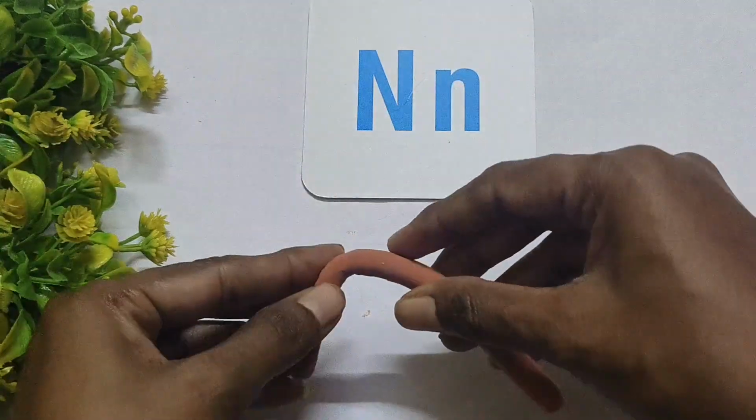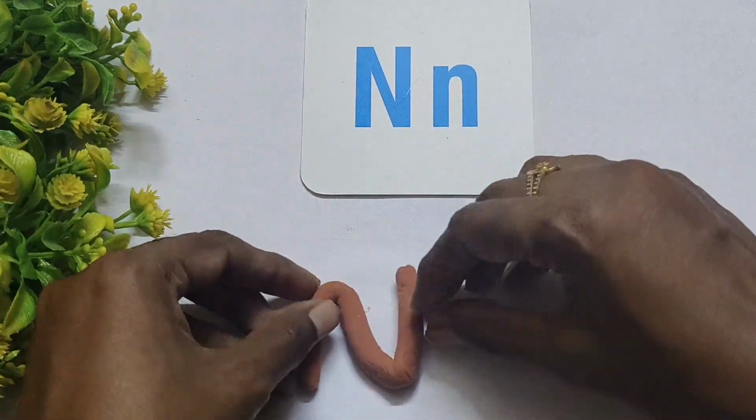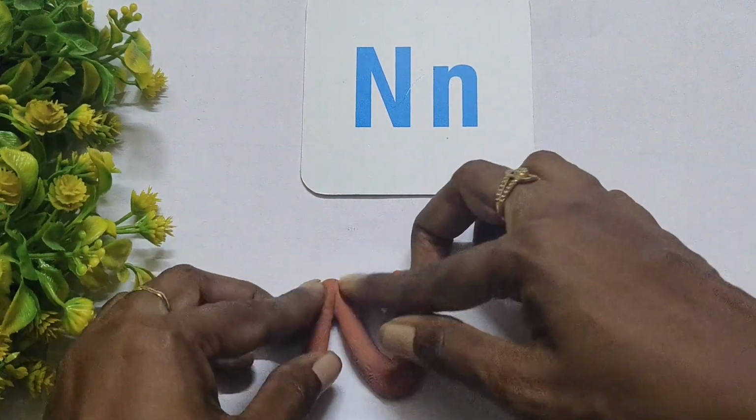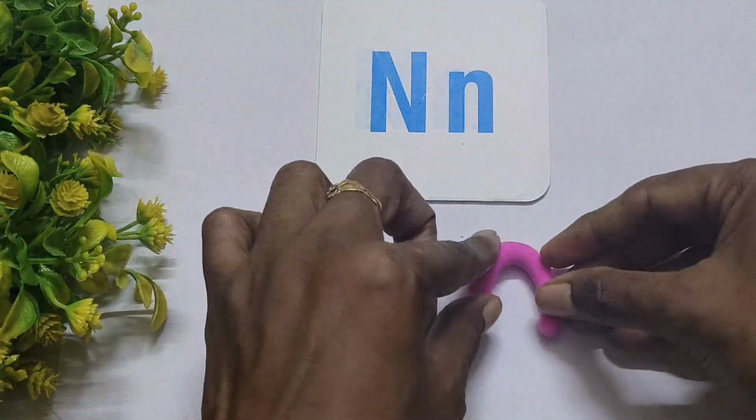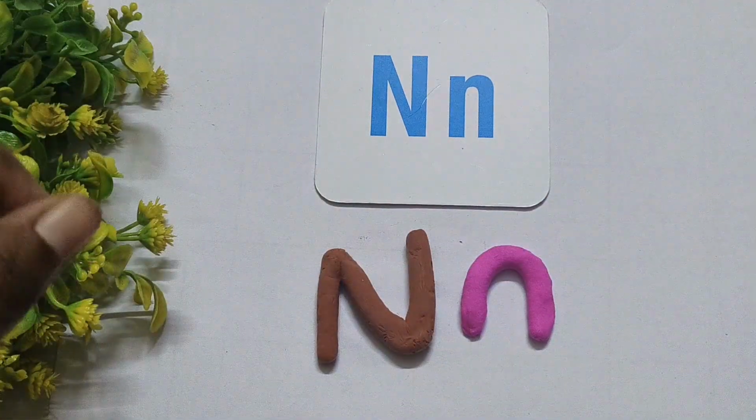This letter N. This is capital N. This is small letter N. N is for nut.